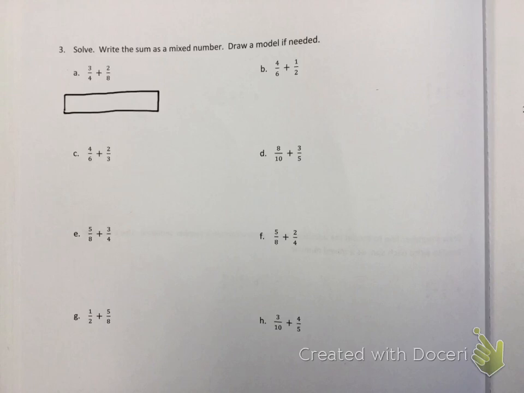So I'm going to make this tape diagram 3/4. And I'm going to write 3/4 off to the side here in black. Actually, I'm going to make some more space. There we go. And I'm going to write 3/4. Okay. And then I'm going to make 2/8.